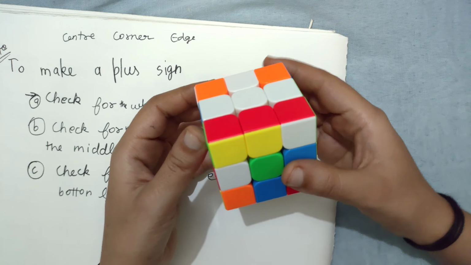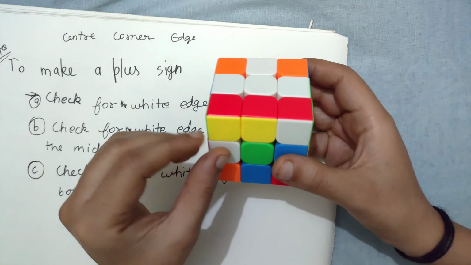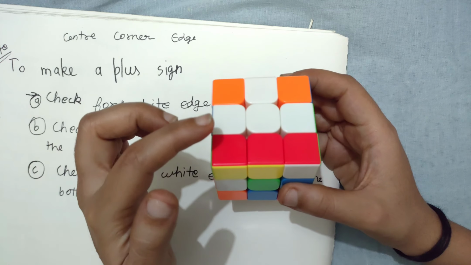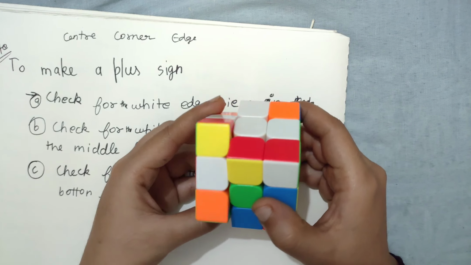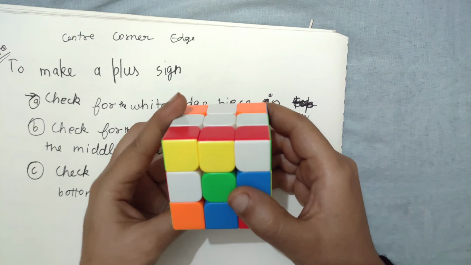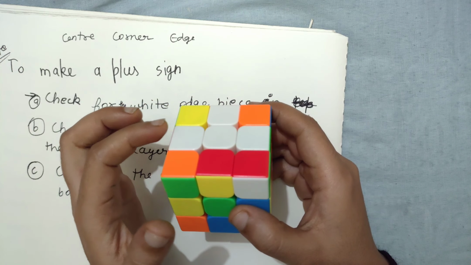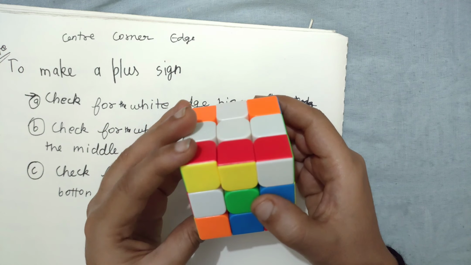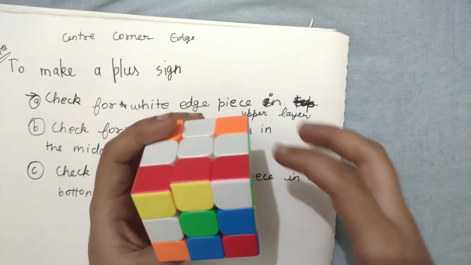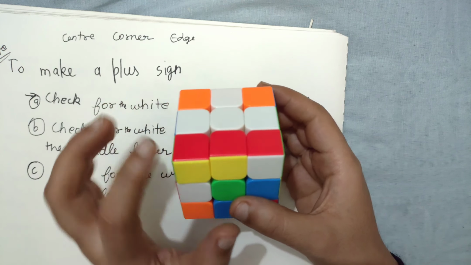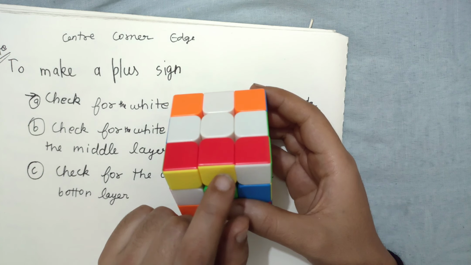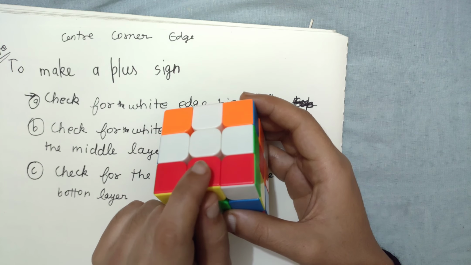Now we see that if I try to make this piece reach the top, I'll have to do this movement, right? This is the movement we learned recently, that by doing this movement we'll be able to make it successfully reach the top. But we don't want that because one edge piece is gone because of it. So I'm going to use the empty slot which does not have a white edge piece in it.